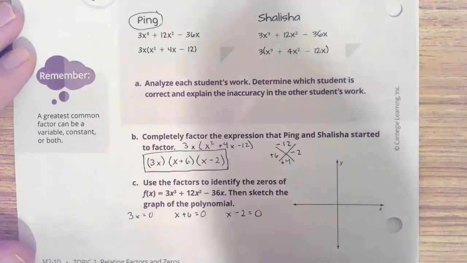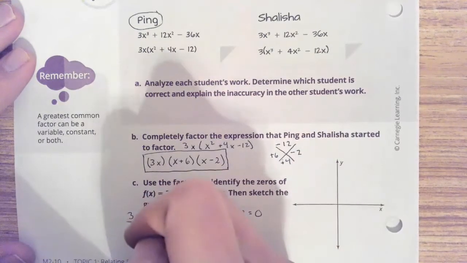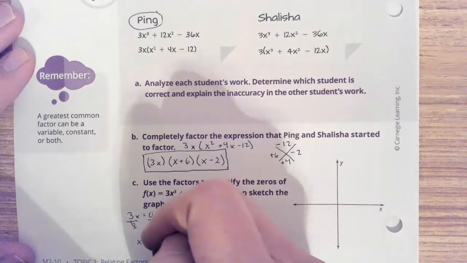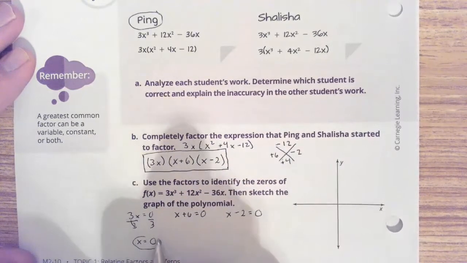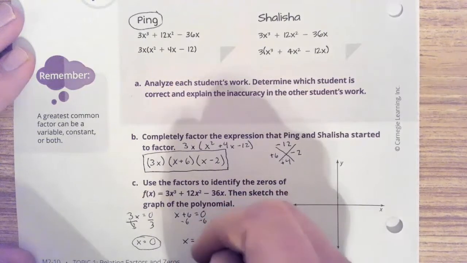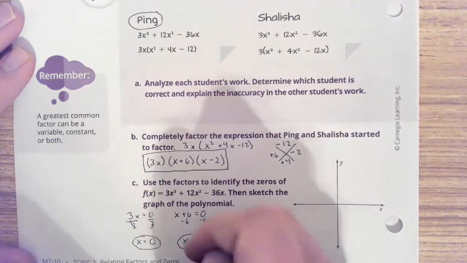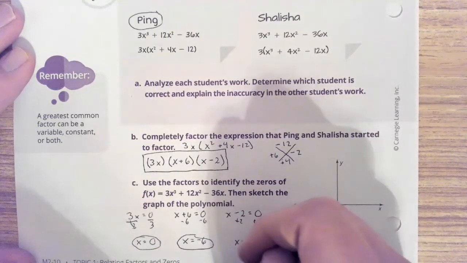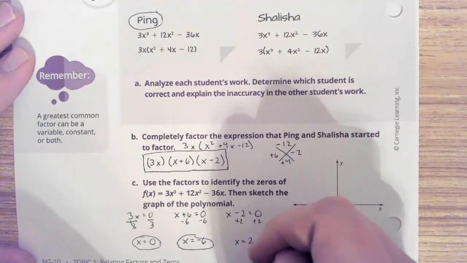And now we'll solve each one of these little equations. For this, we would divide each side by 3, and 0 divided by 3 is 0. So there's one of our zeros. This next one, we'll subtract 6 from either side. x is equal to negative 6. And then this one, add 2 to each side, and x is equal to positive 2.